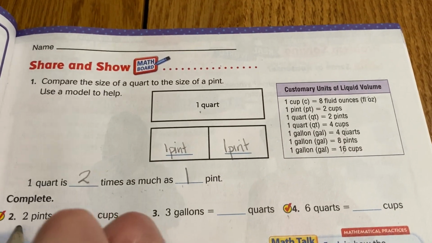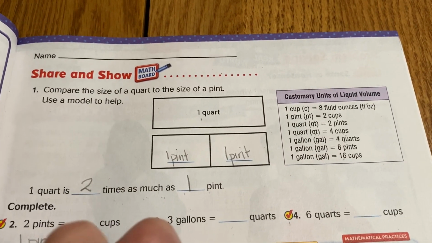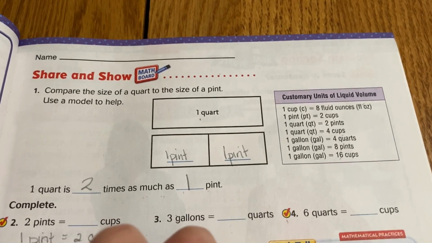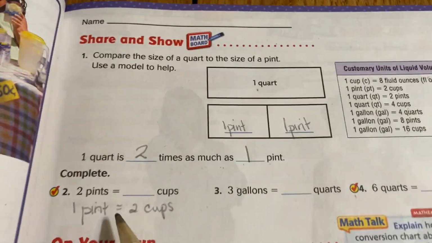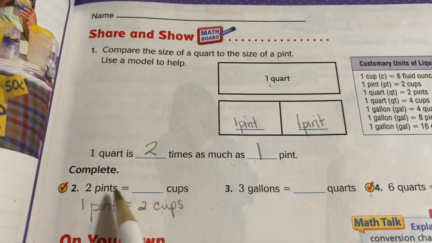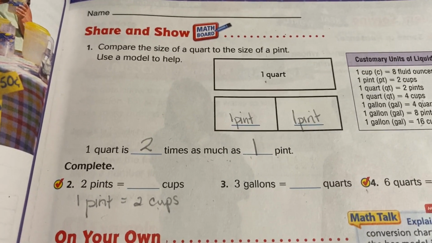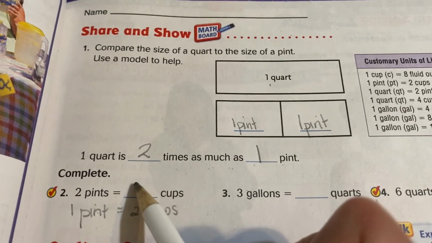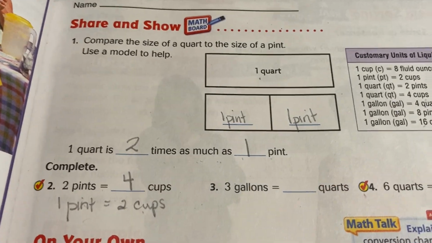1 pint equals 2 cups. So if you know 1 pint equals 2 cups, how many do 2 pints equal? 2 times 2, fill in the blank. So 2 pints is 4 cups.